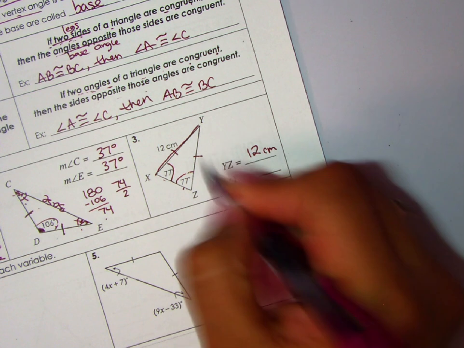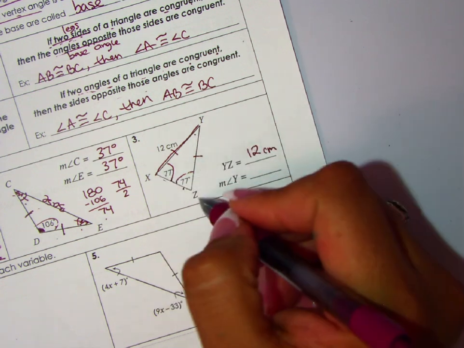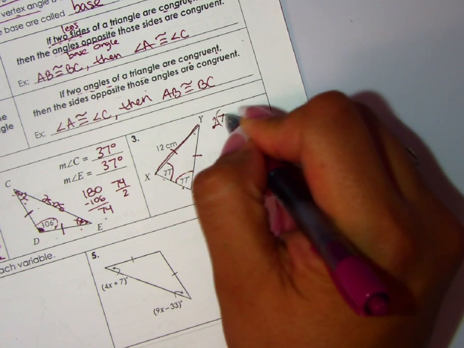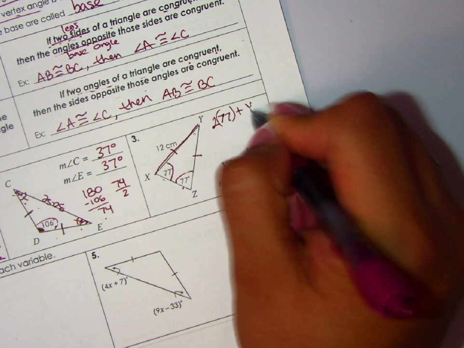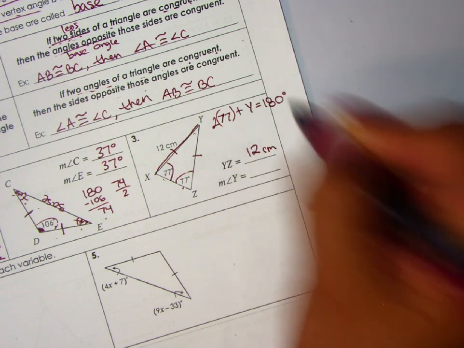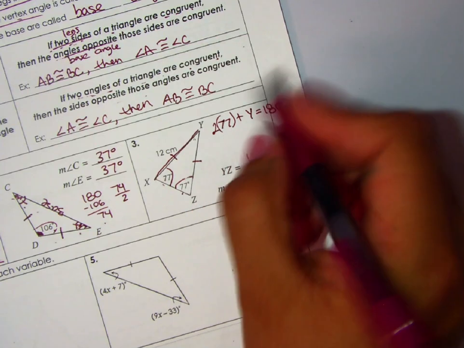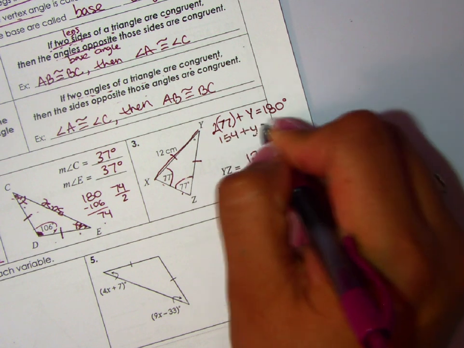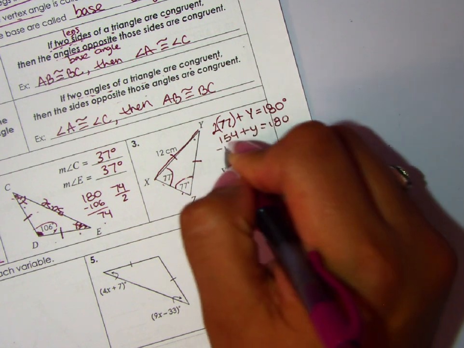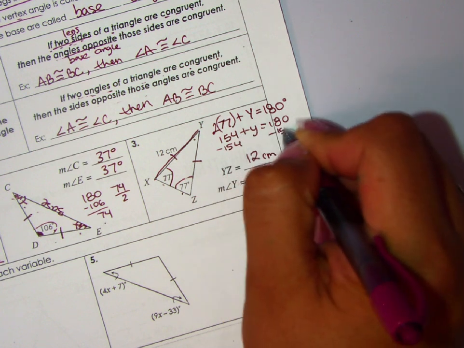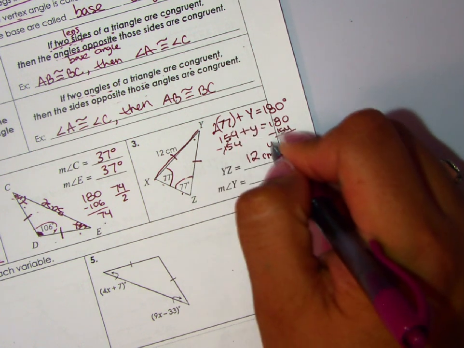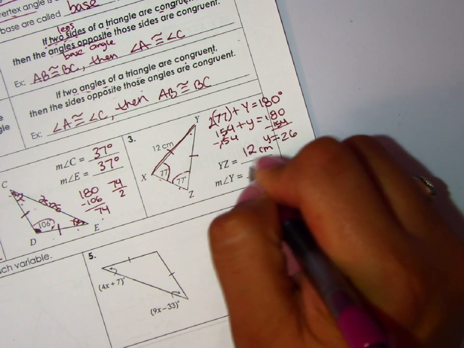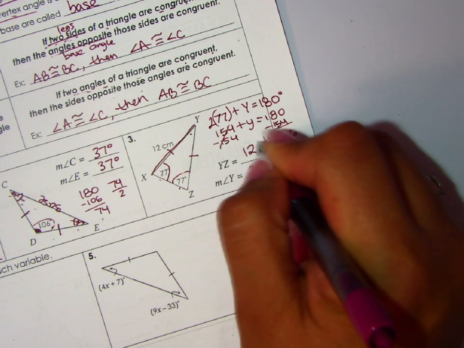The measure of angle Y, up here, can be calculated by adding these two: 2 times 77 plus the angle Y equals 180 degrees. 77 times 2 gives you 154, plus Y equals 180. Subtract 154 from both sides. Y equals 26 degrees.